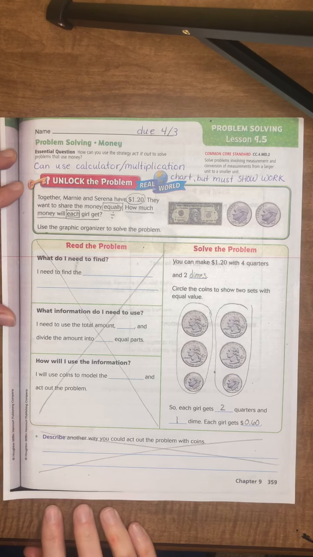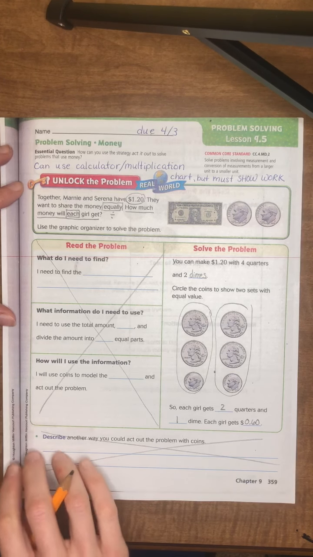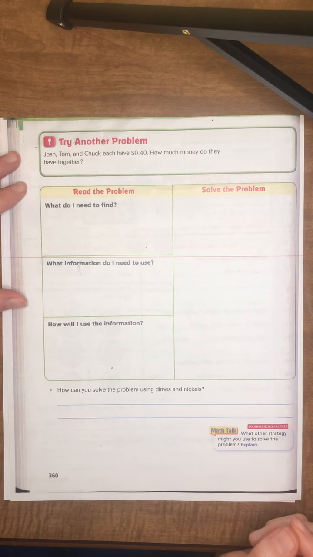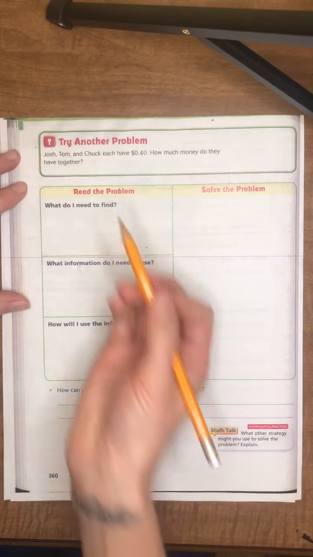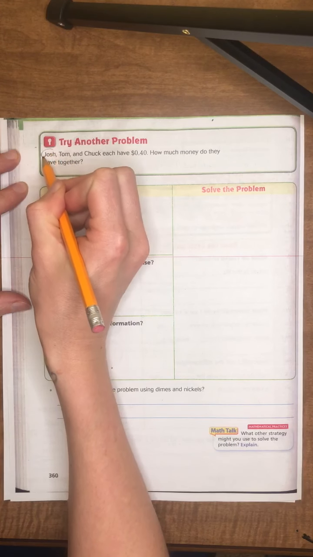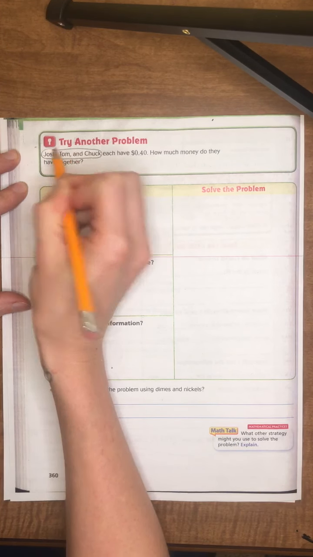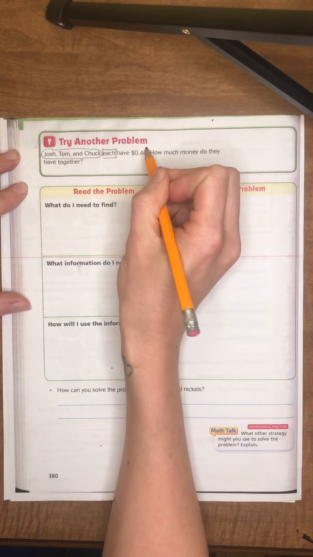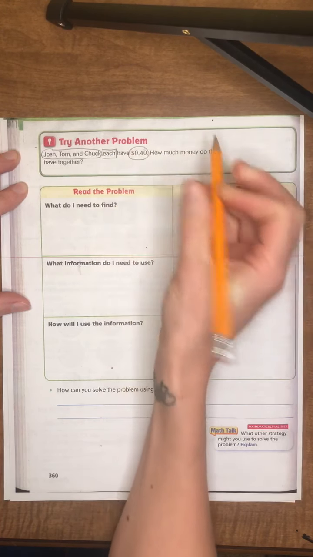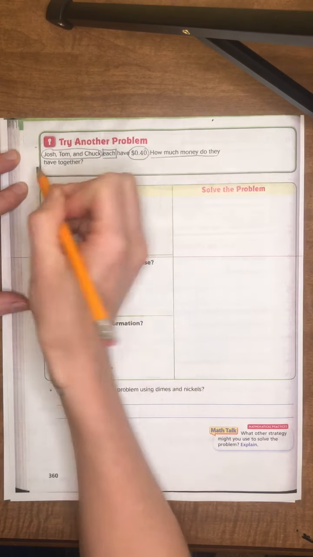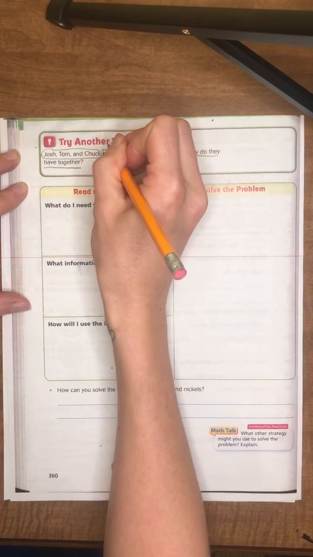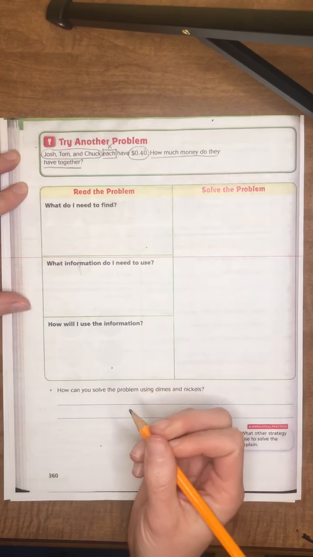Okay, now we're going on from page 359 to 360. So Josh, Tom, and Chuck each have 40 cents. How much money do they have all together? Okay, in this case, "each" is telling us to multiply.